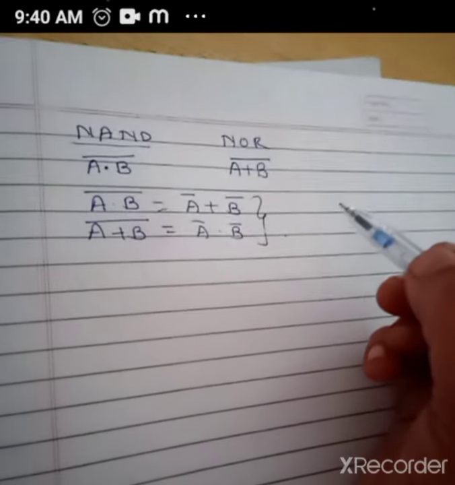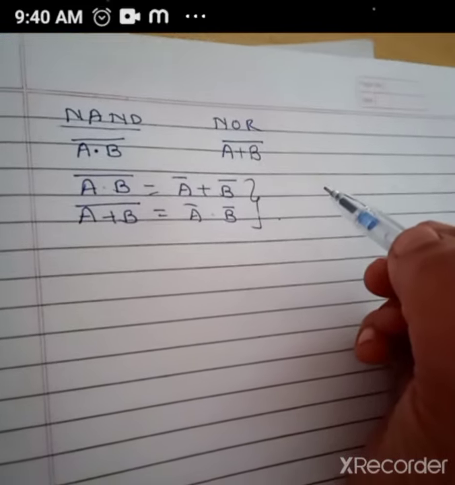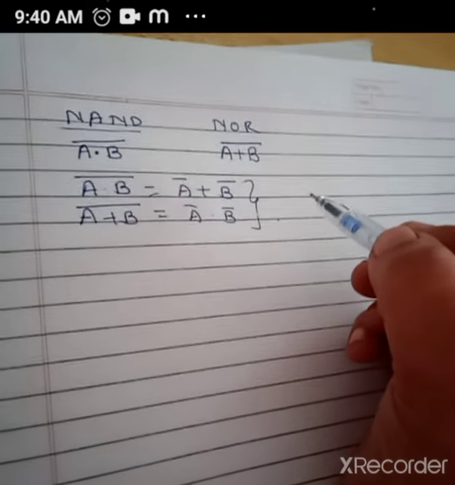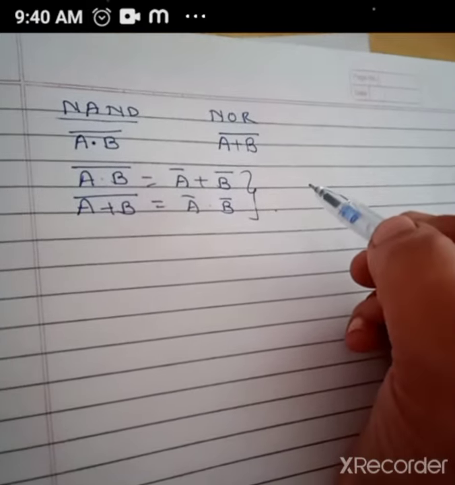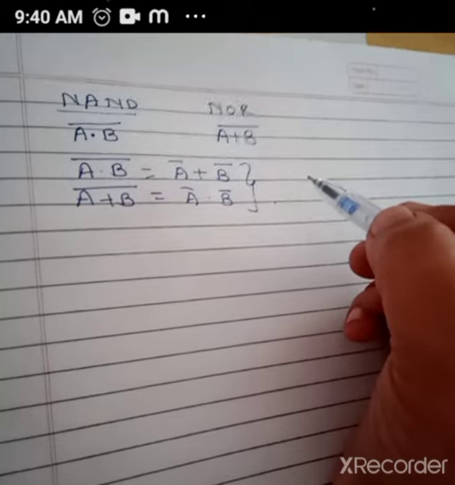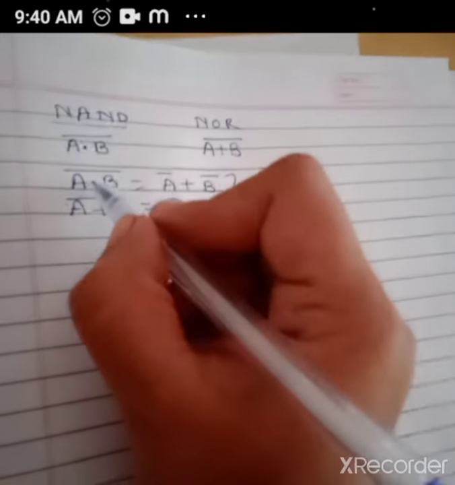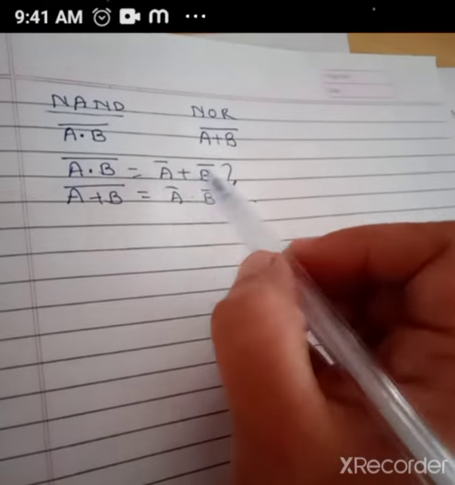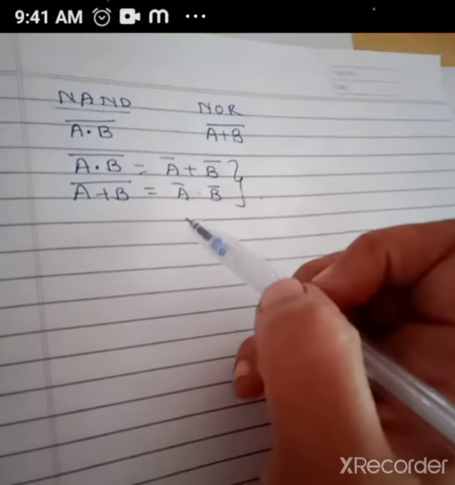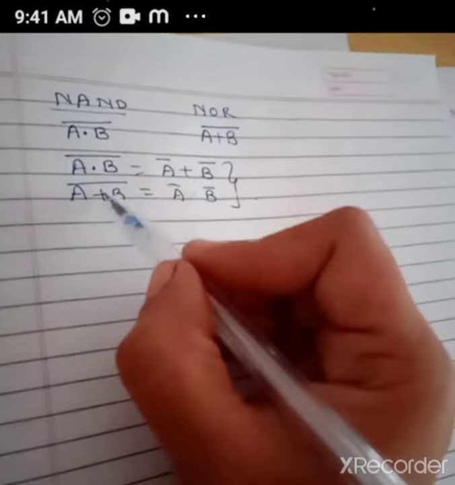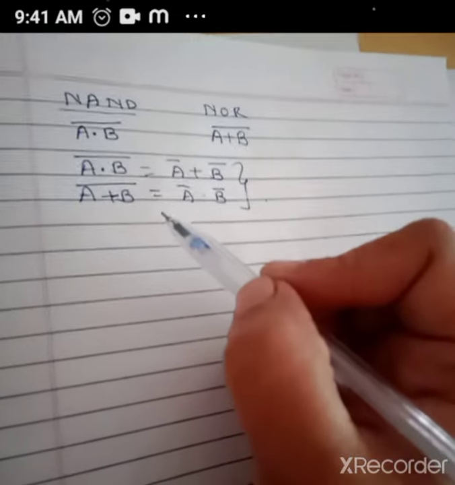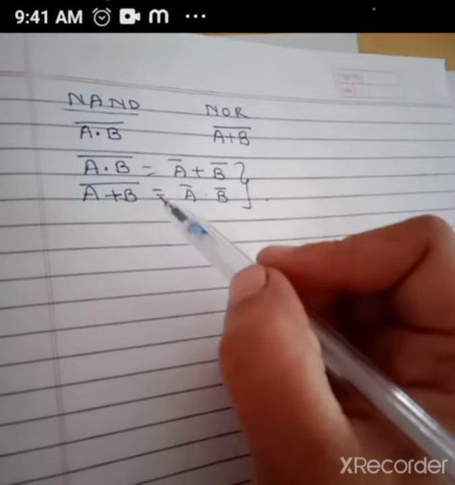Yesterday we have seen these two De Morgan's theorems, and by applying them we have solved some Boolean equations, right? So all of you know how to convert dot into plus or plus into dot, right? And today also we'll see how to implement the equations with NAND and NOR.